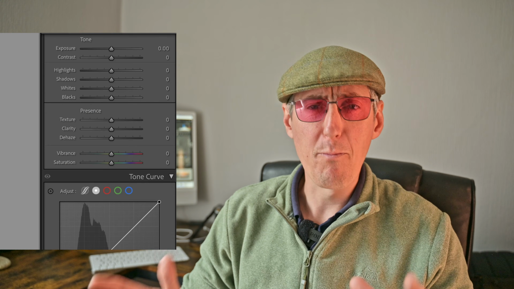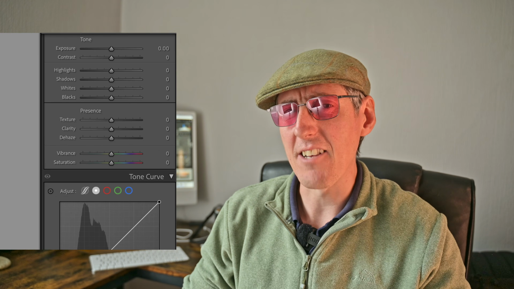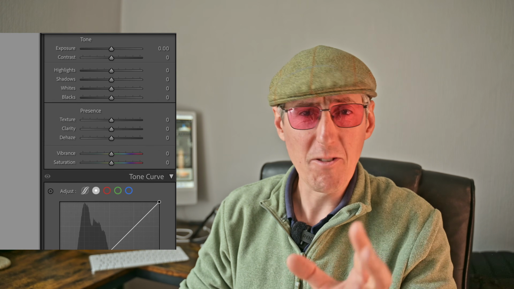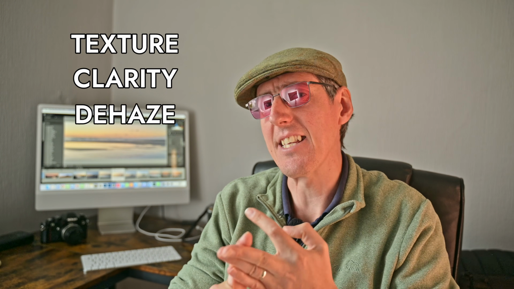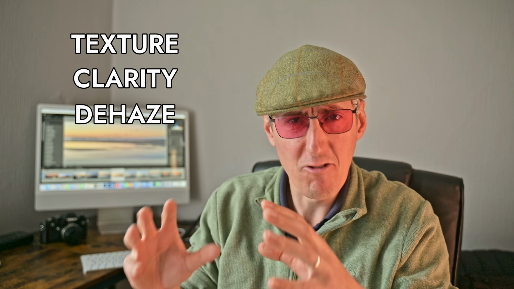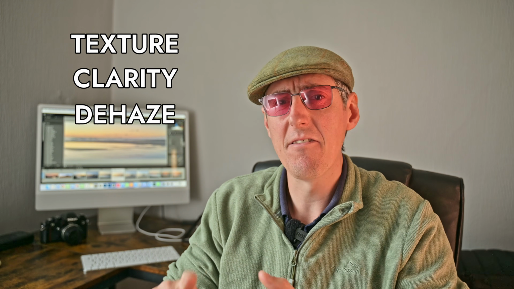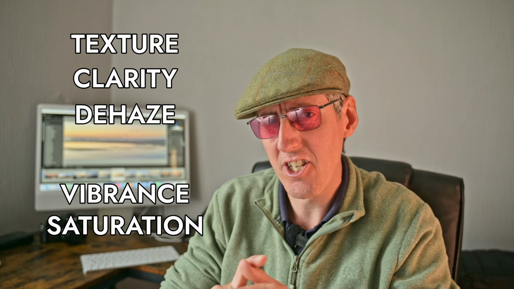The sliders in question are grouped under the title Presence in Adobe Lightroom. Your personal post-production software might have a different name for it, like Detail or Microcontrast, but they all do the same thing. In Lightroom specifically, the Presence sliders include Texture, Clarity, Dehaze, and then at the bottom a little colour editing panel with Vibrance and Saturation.